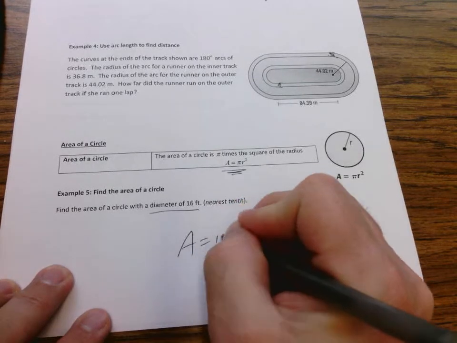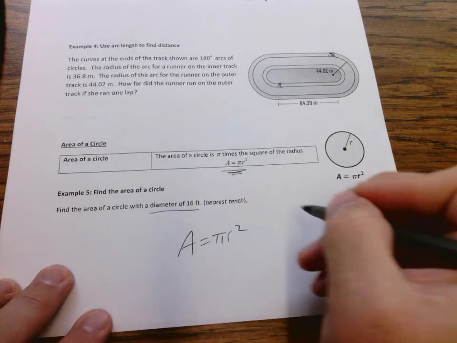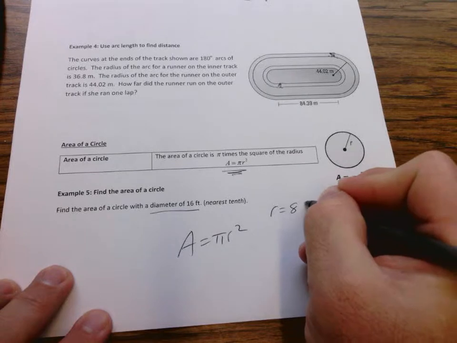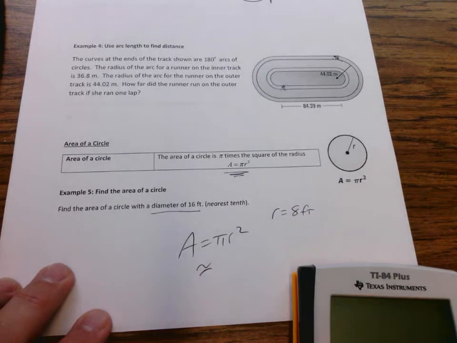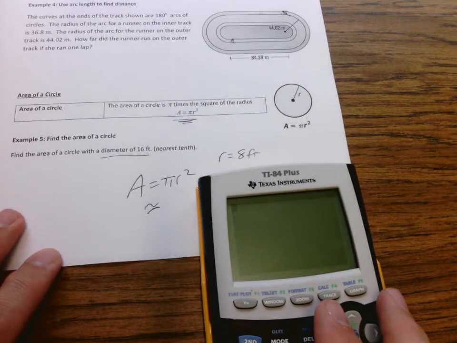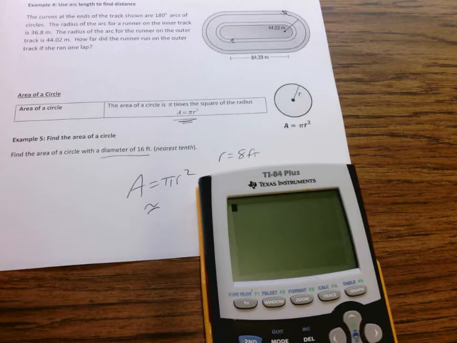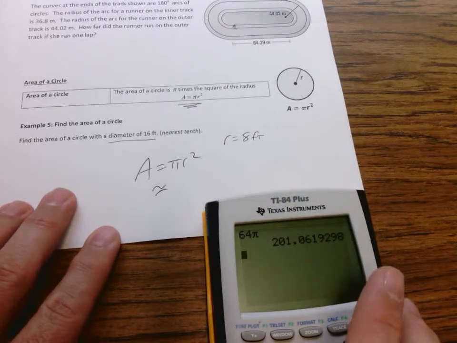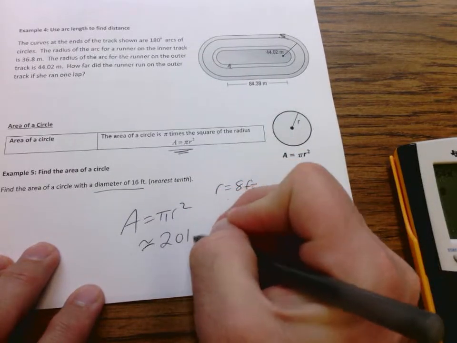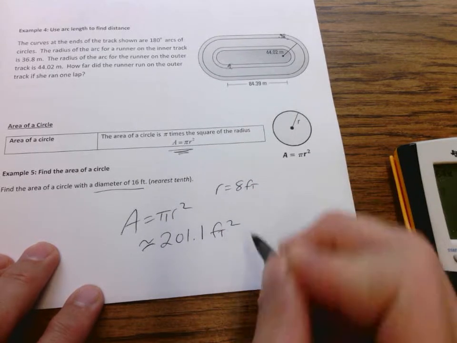So the area, of course, is pi r squared. If the diameter is 16, well, then r, of course, is half of that. And so our area is going to be approximately, let's just do it in the calculator in one shot here. 8 squared, of course, is 64, so 64 pi. So 201.1, and that's going to be square feet.